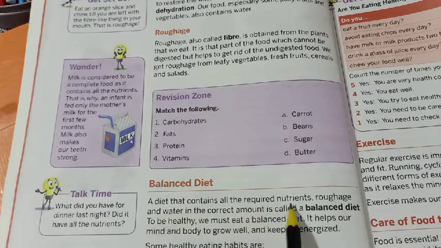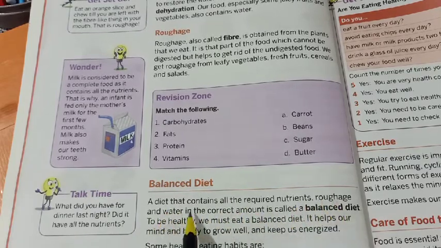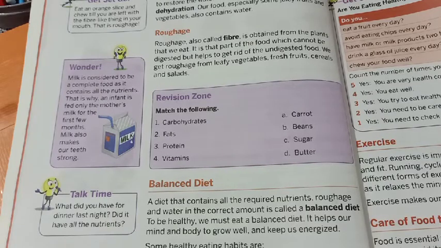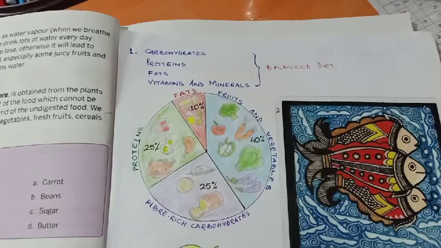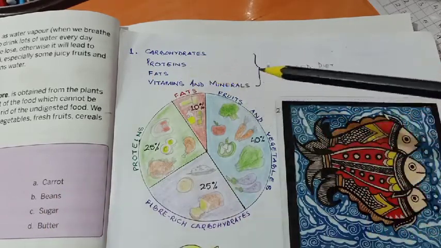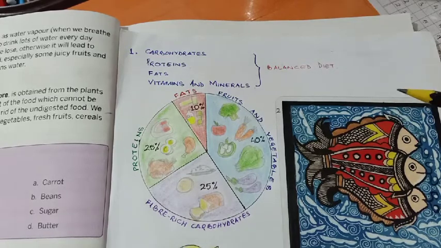So if all the nutrients, roughage, and water are present in the right amount in our diet, then that particular diet is called a balanced diet. And we must eat a balanced diet every day to remain healthy and to keep our digestion process also healthy. All these nutrients, carbohydrates, proteins, fats, vitamins and minerals should be present in the right percentage.